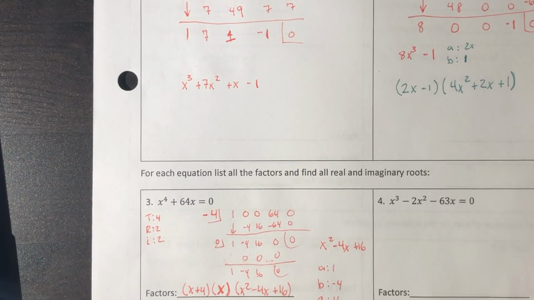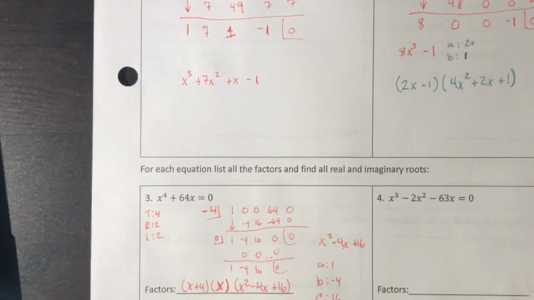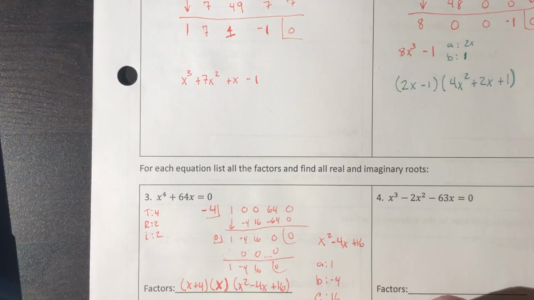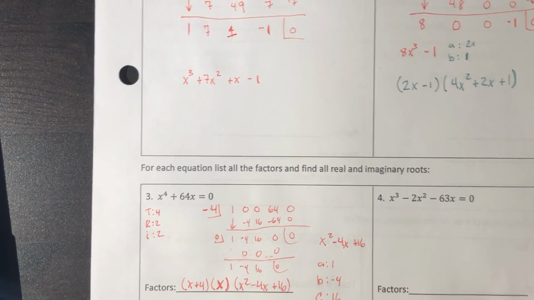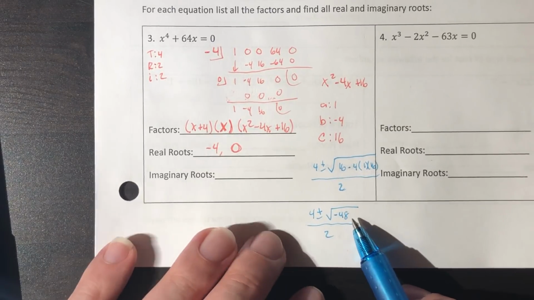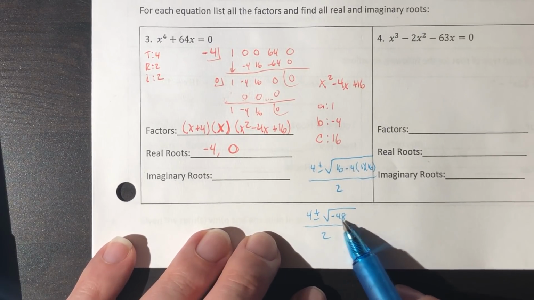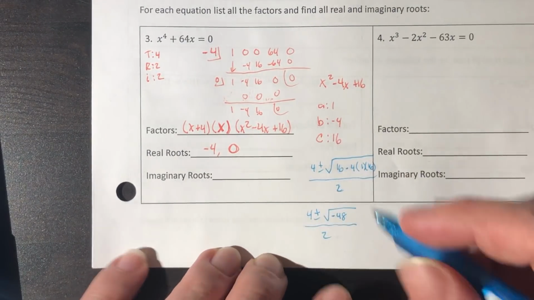So I have 16 minus 64. I've got 4 plus or minus the square root of -48 over 2. Sorry, I'm off the page. Didn't realize that. Square root of -48.